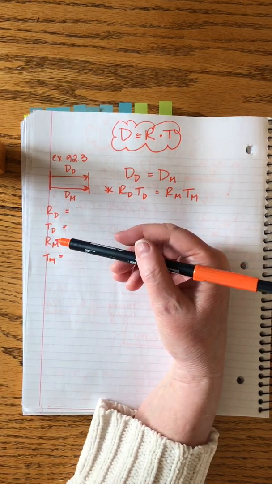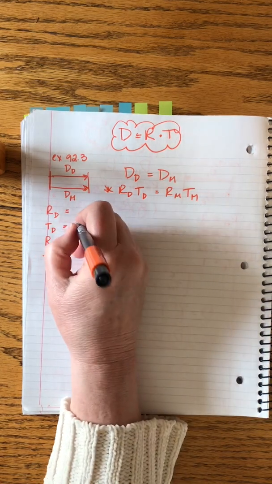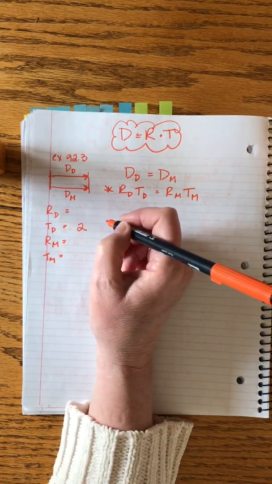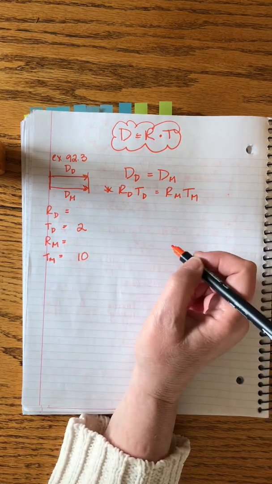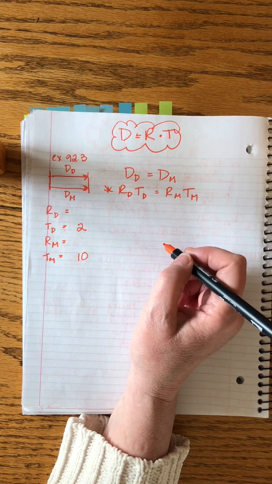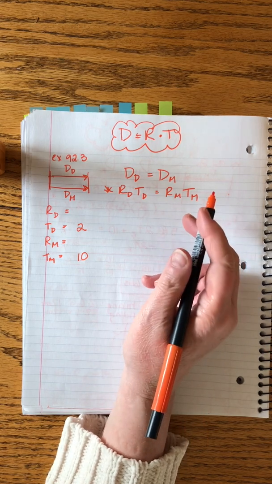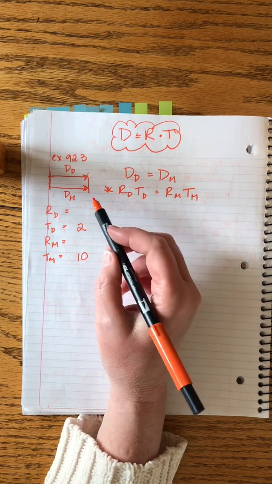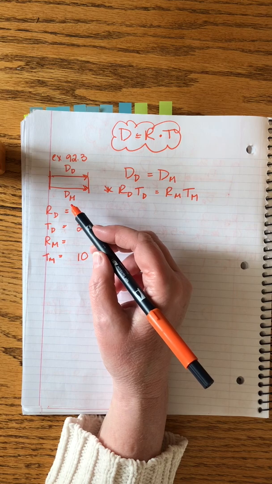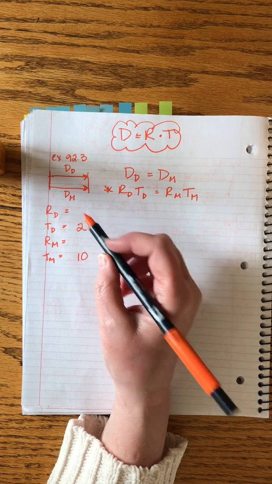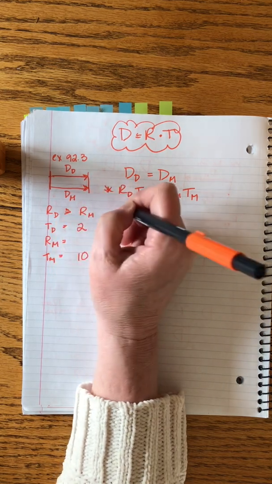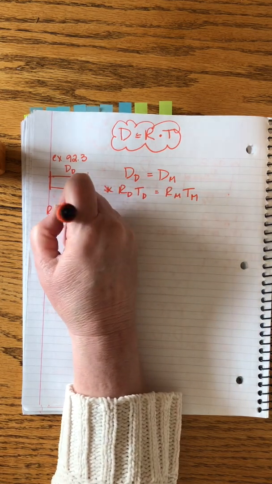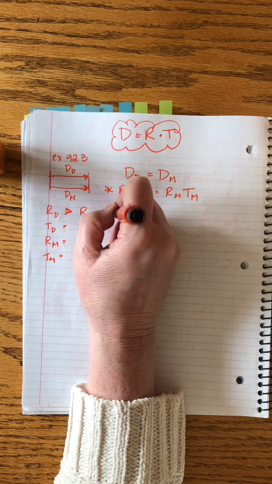Durant drove to the oasis in 2 hours. Time of Durant equals 2. And Madill walked to the oasis in 10 hours. How far is it to the oasis? Okay, that's distance again. If Durant drove 16 miles per hour faster than Madill walked, okay, so driving is faster than the rate of Madill. So we need to add to this side, and the number is 16.